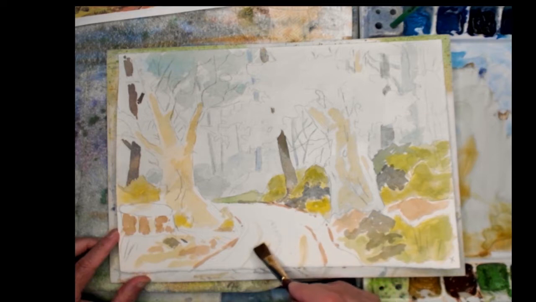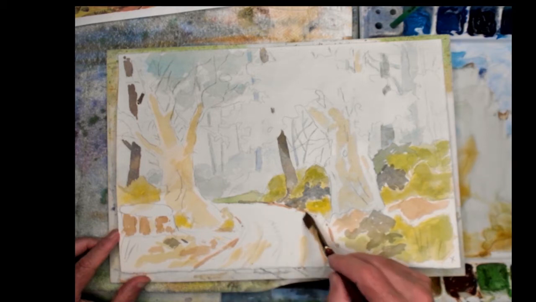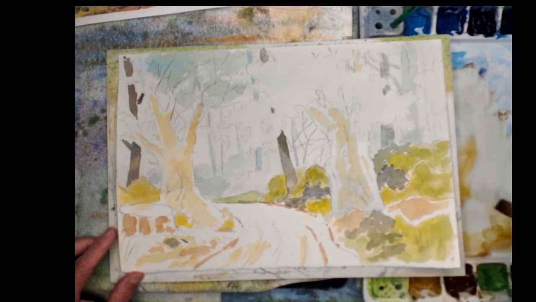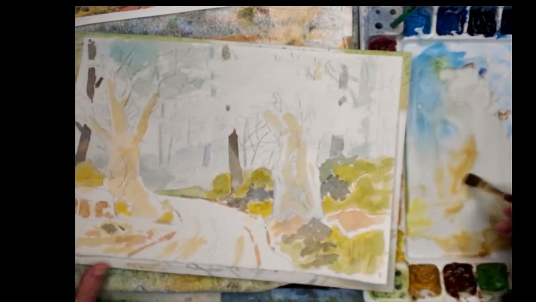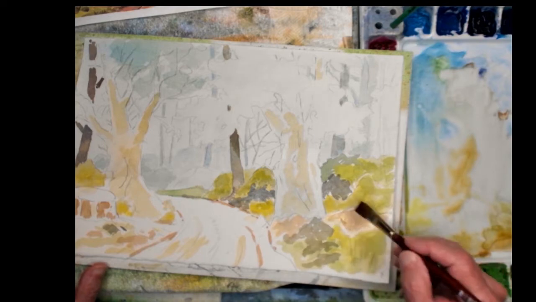And also in the roadway, using that same color, going back into the roadway with a little bit of that yellow ochre. Again, using the same colors throughout the painting, so no one color is isolated all by itself. There's a continuity of colors throughout the painting. That yellow ochre is in different parts.